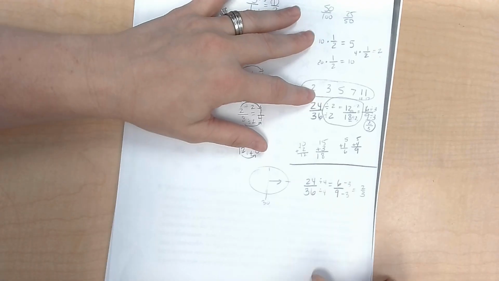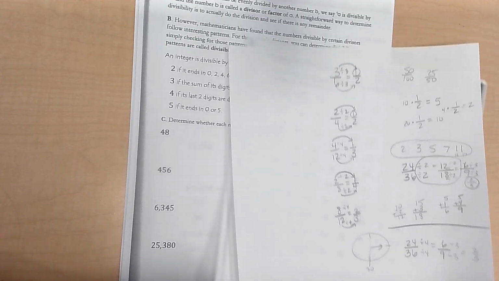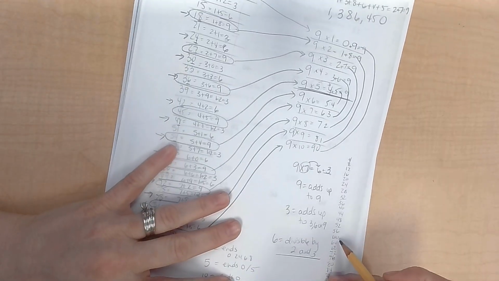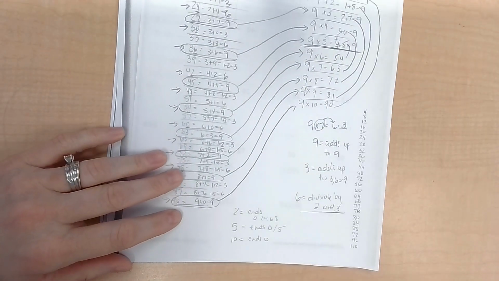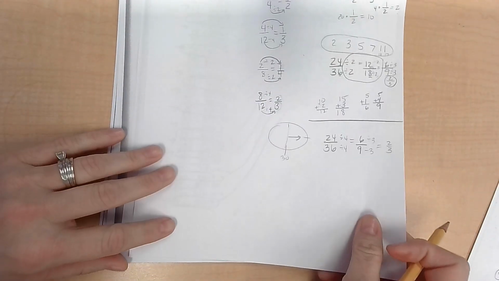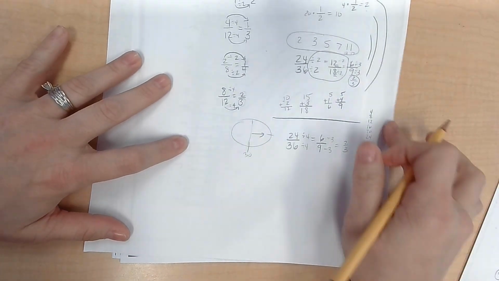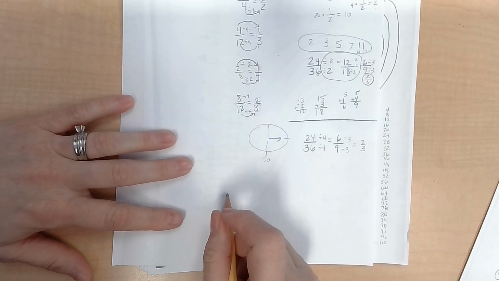Okay, so that's going to help you tremendously. Now, 4s. How do I know if a number is divisible by 4? And this is the only way. If a number is divisible by 4, I'm going to show you these. These are all my 4s, okay? How do I know if a number is divisible by 4?